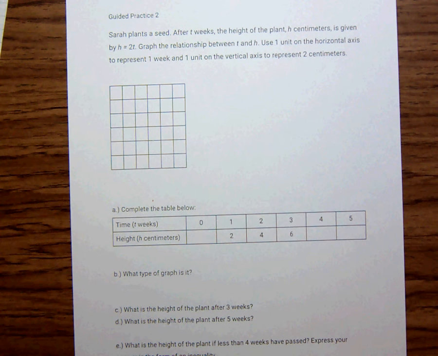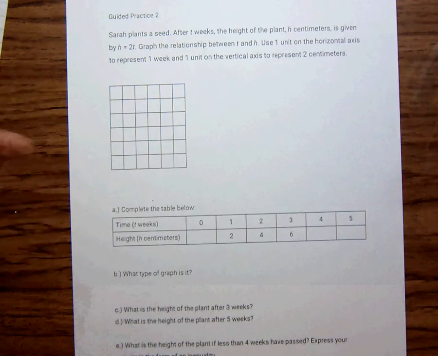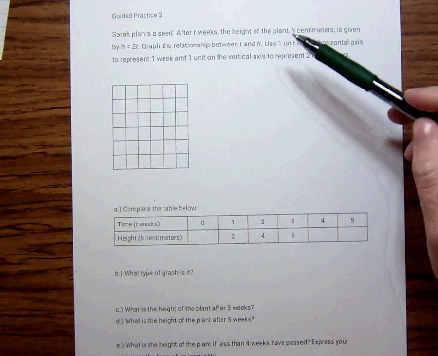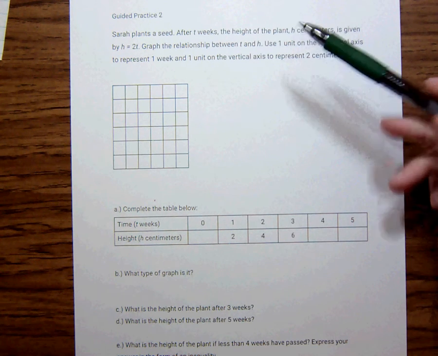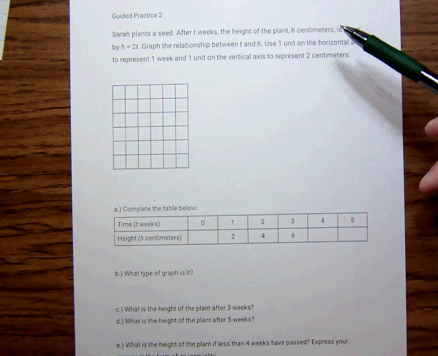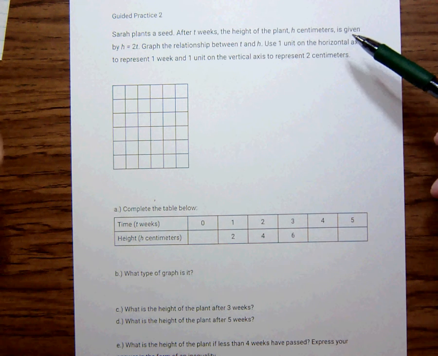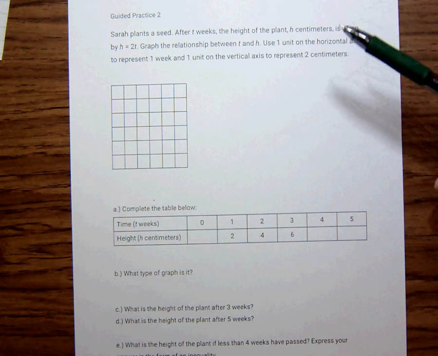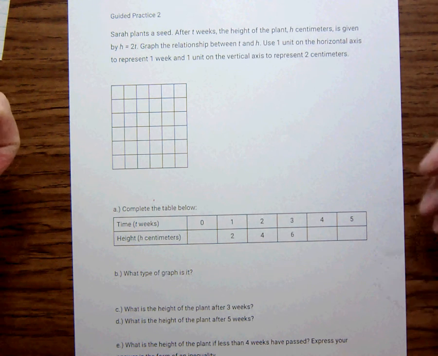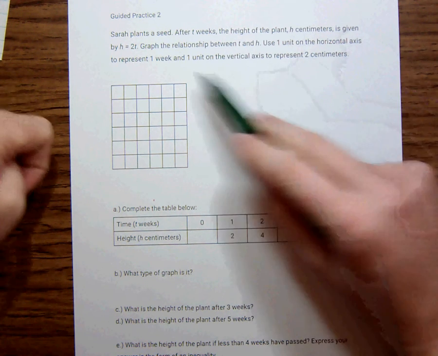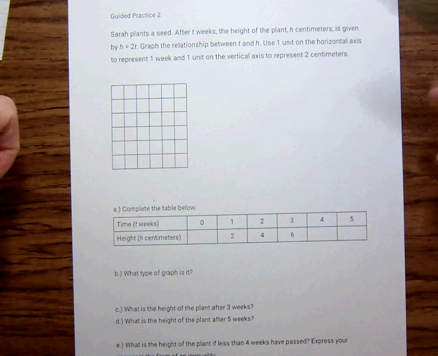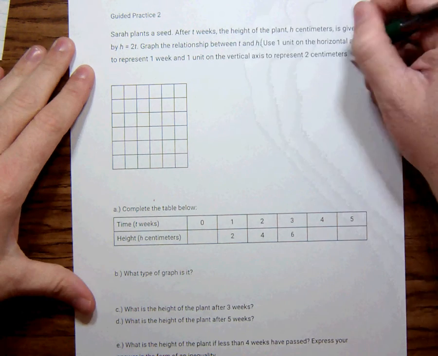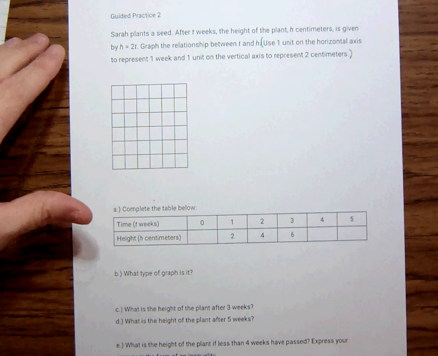Alright, so we're working with another example of a real-world problem involving a linear graph. This one's a little smaller, a little easier to work with. So Sarah plants a seed. After t weeks, the height of the plant, h centimeters, is given by the equation h is equal to 2t. Graph the relationship between t and h. Use 1 unit on the horizontal axis to represent 1 week and 1 unit on the vertical axis to represent 2 centimeters. So, the most important part of this question is the last sentence.